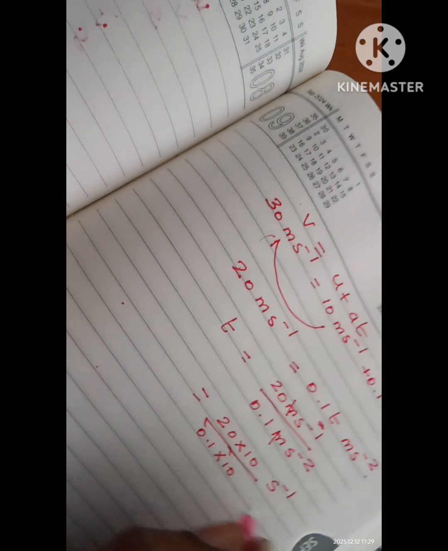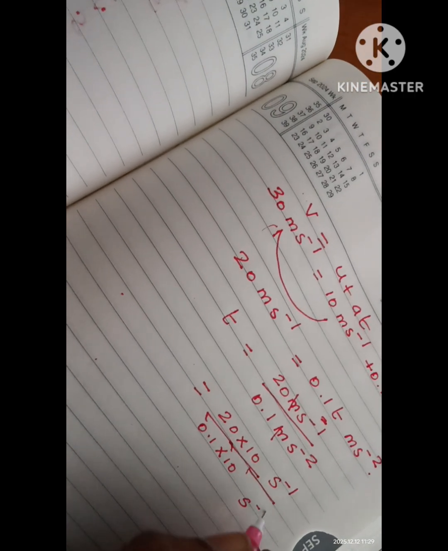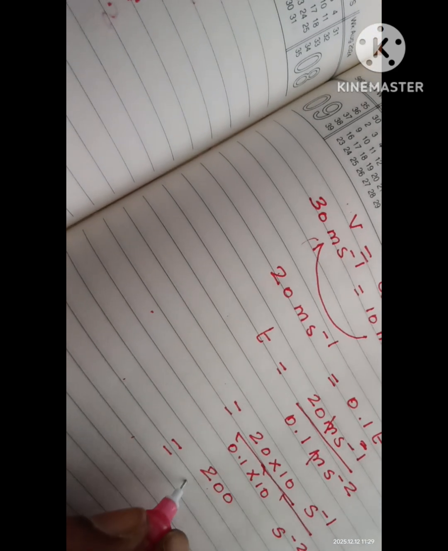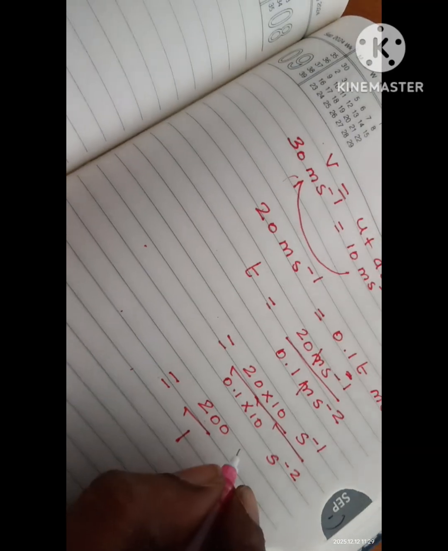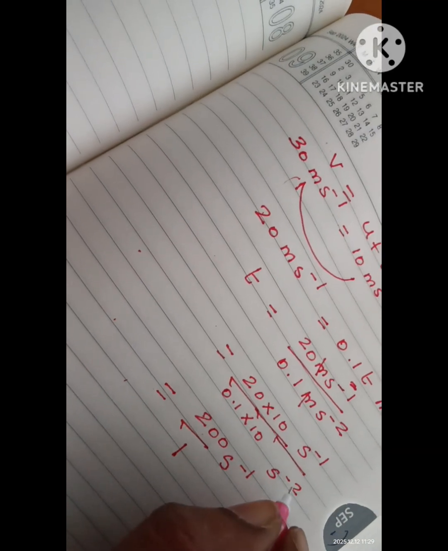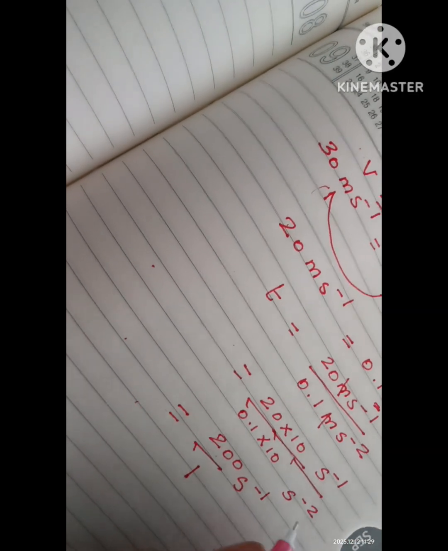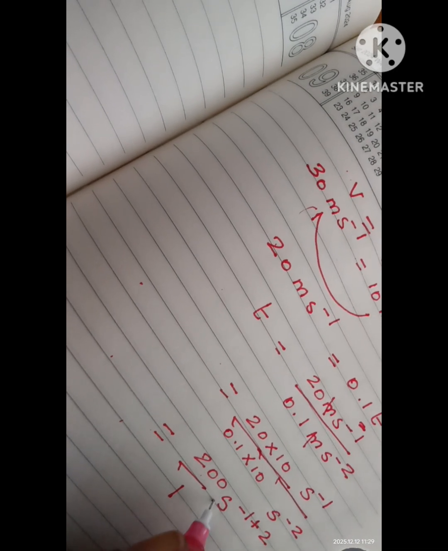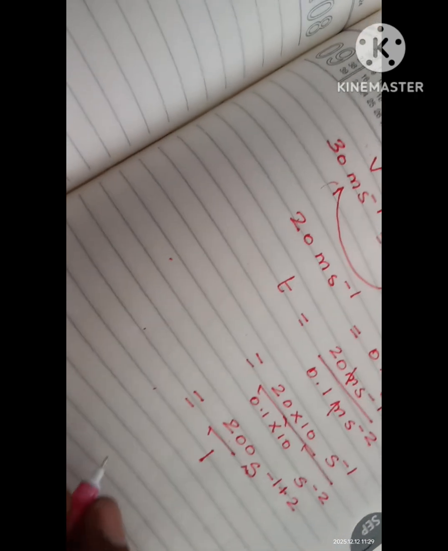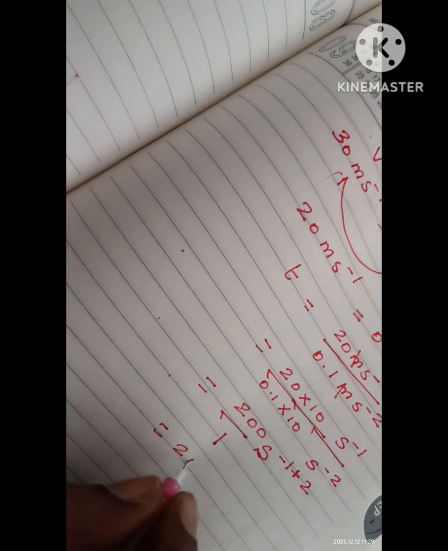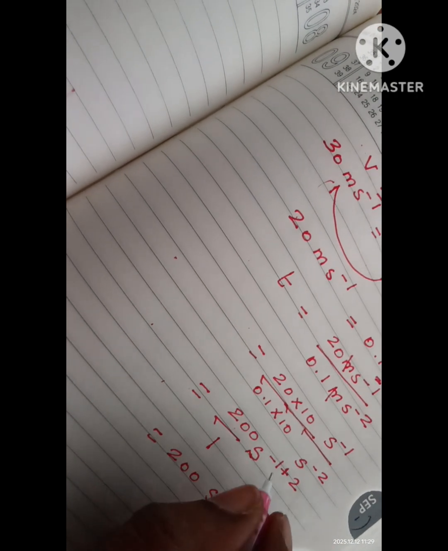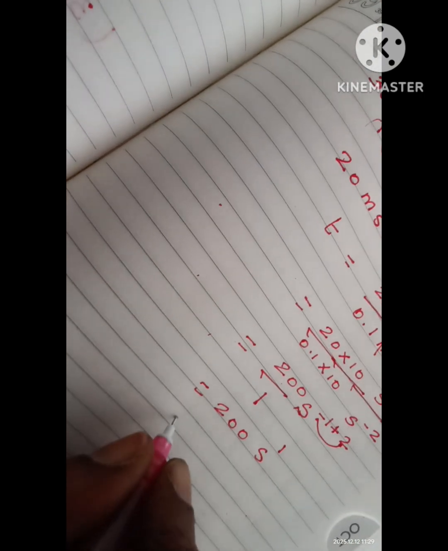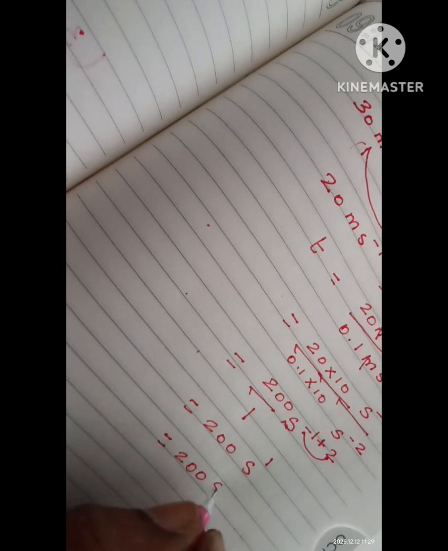Here s power minus 1 and here s power minus 2. This is equal to 200 divided by 1. S power minus 1 and this minus 2 goes to numerator. When it goes, it becomes plus 2. Already s is there, so commonly I have written. Okay, so 200 by 1, 200 s power, here minus 1 plus 2. When we subtract, we get s power 1, that is equal to 200 second.